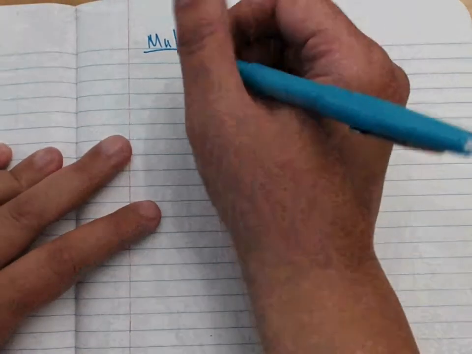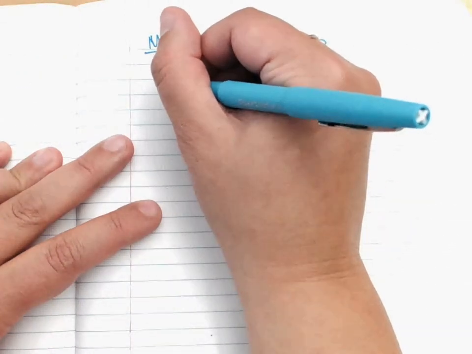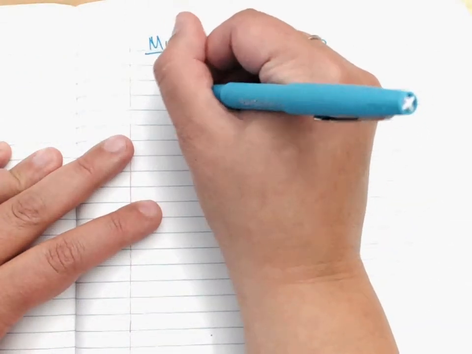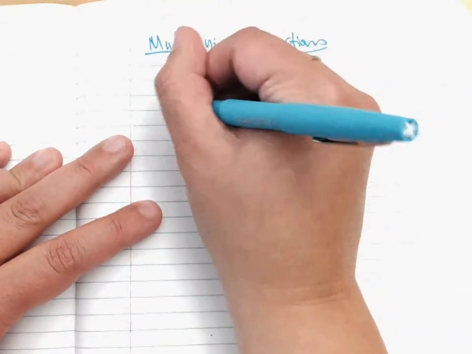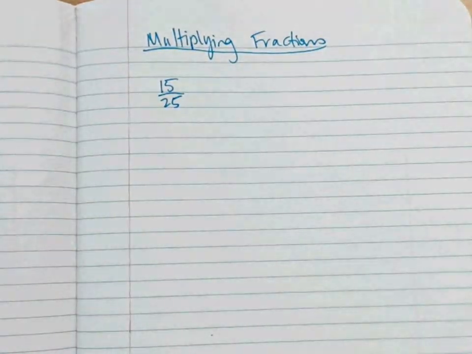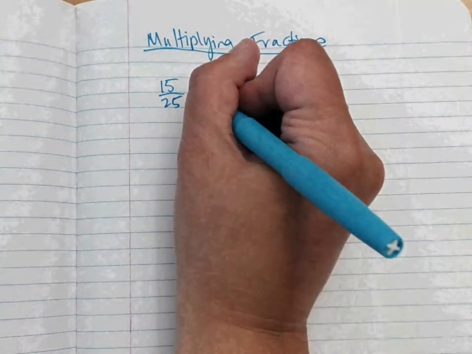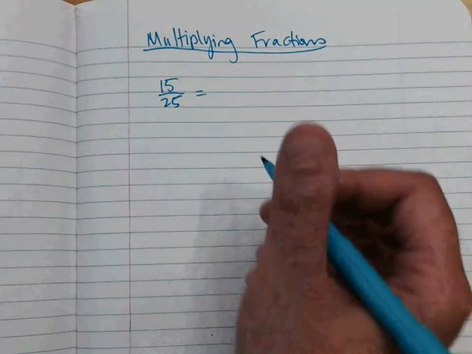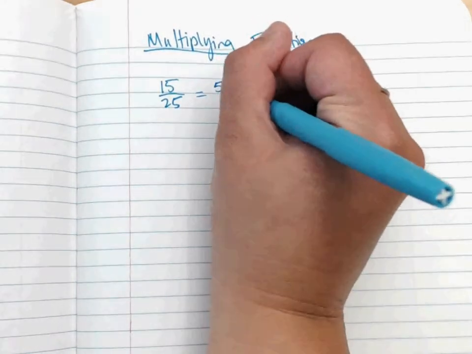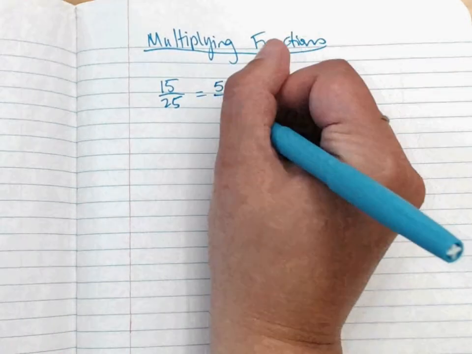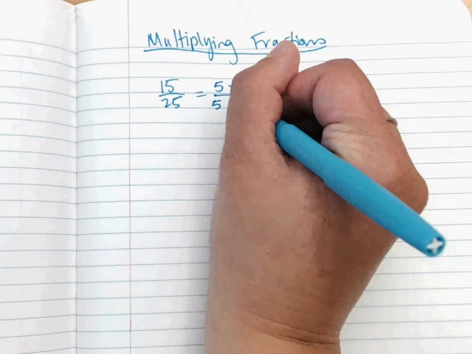Okay? When you said, oh, I want to reduce a fraction, let's say we want to reduce 15/25. What did you do to reduce 15/25? Yeah, you divided them both by 5. Now, another way I saw one of your classmates write it is they wrote it like this: 5 times 3 over 5 times 5.